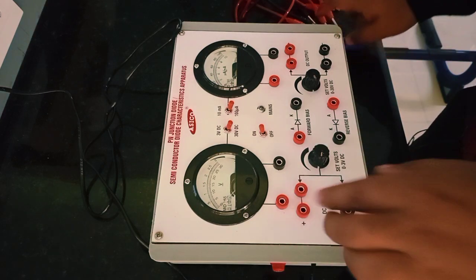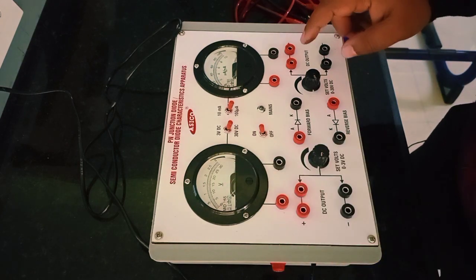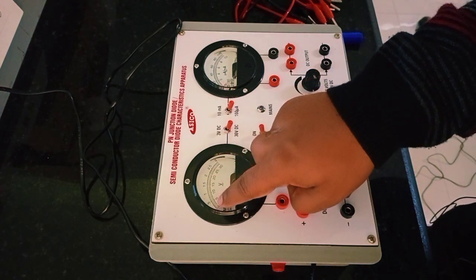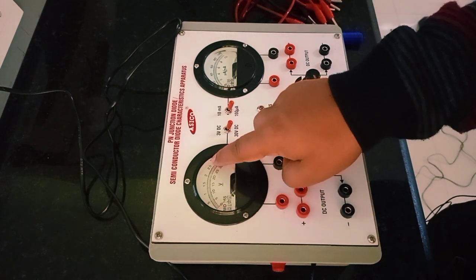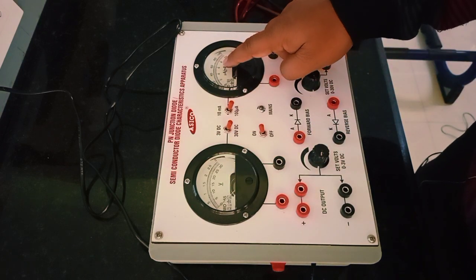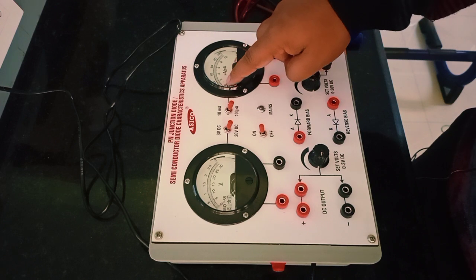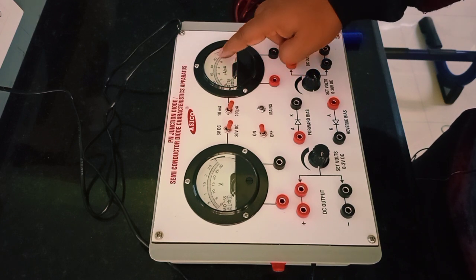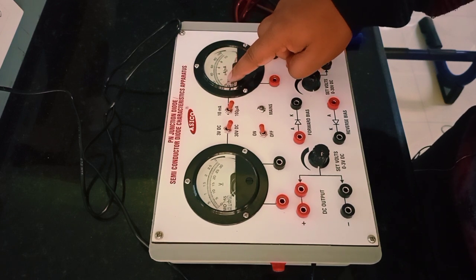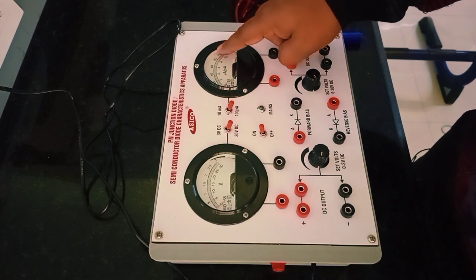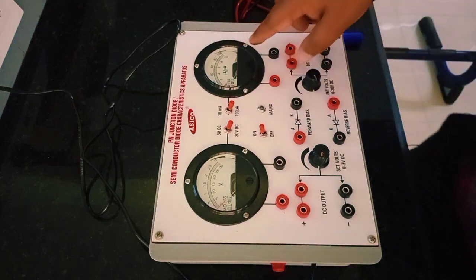So now this is a voltmeter, and you can see, I think the range is 0 to 30 volt, and the upper one is 0 to 3 volt. Here also similarly your milliammeter is there, which the bottom one is 0 to 10 milliampere, and the top was 0 to 100 microampere, right? So two ranges are there.